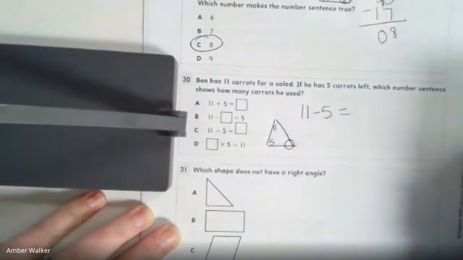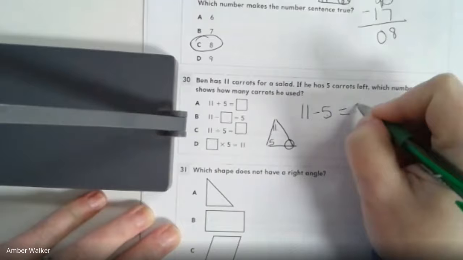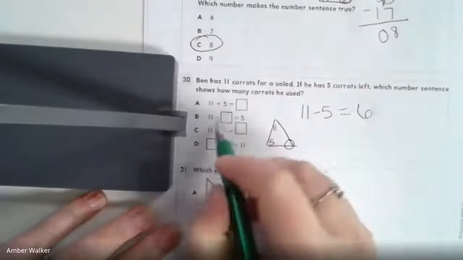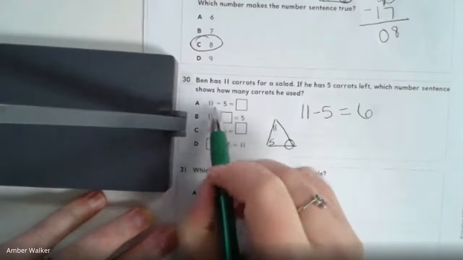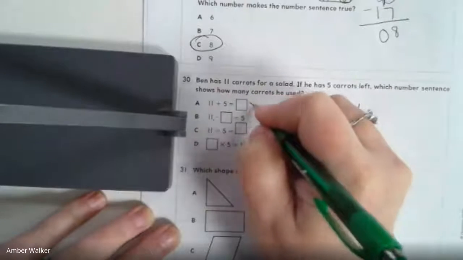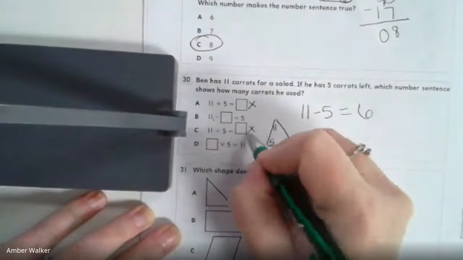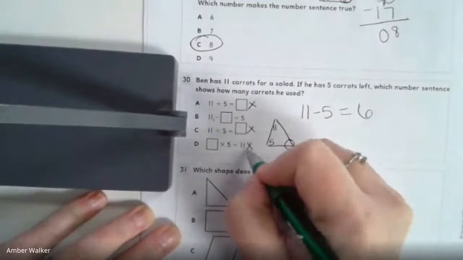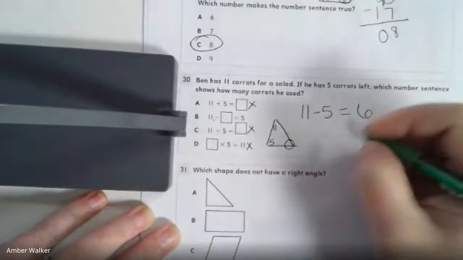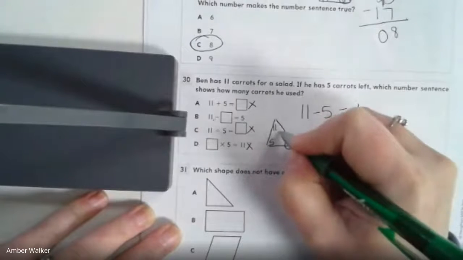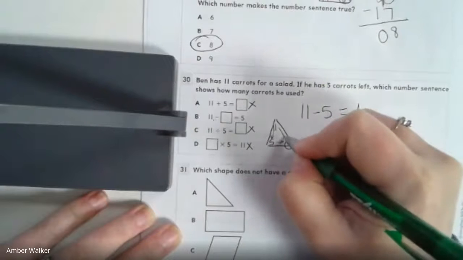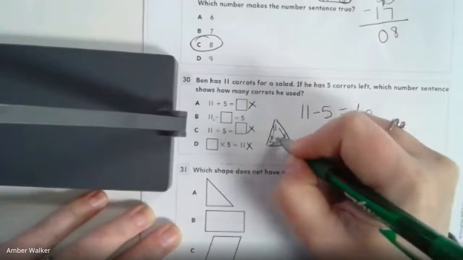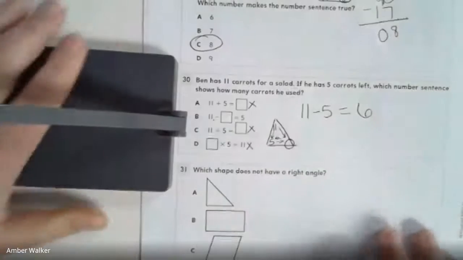We want to know how many he used. It doesn't matter, but he used 6. 11 minus some number equals 5. 11 plus 5, no, we didn't add any carrots. We didn't divide our carrots up, and we didn't get groups of carrots. So it's got to be 11 minus some number is 5. Remember, you can go both ways. If it's 11 minus 5, that gives you this number, or you can do 11 minus that number, gives you 5. It's a fact family.